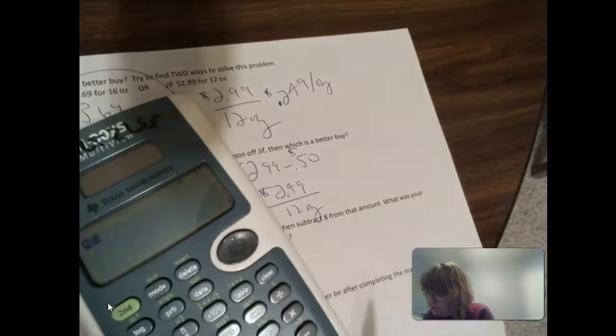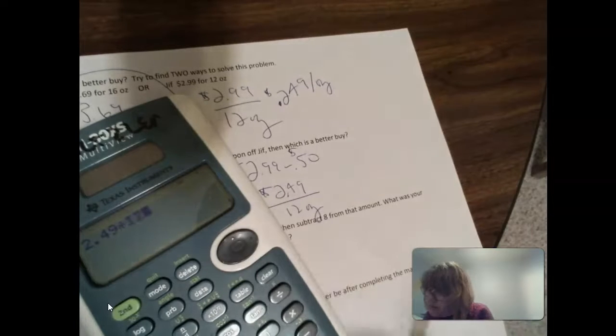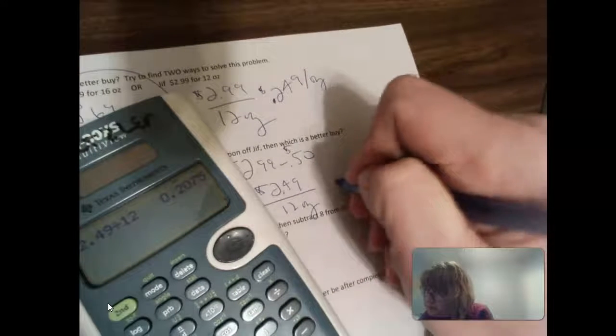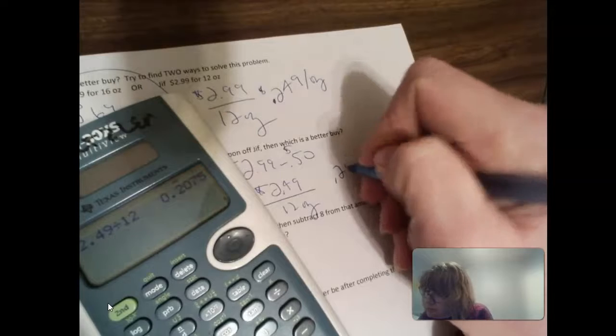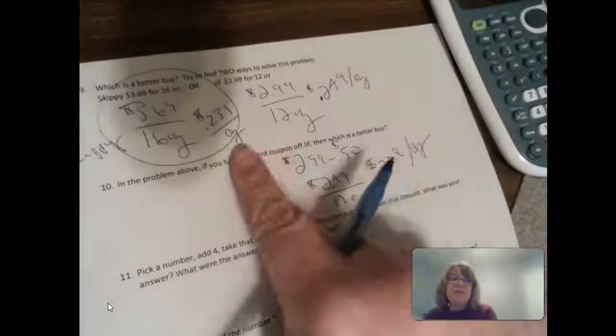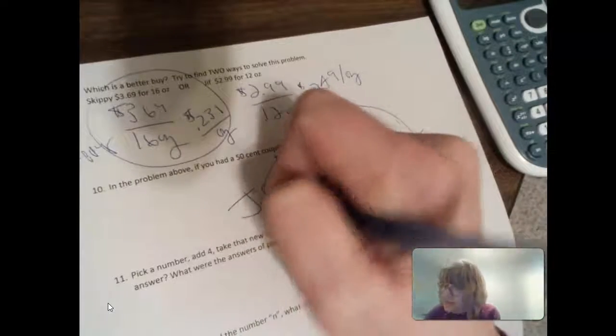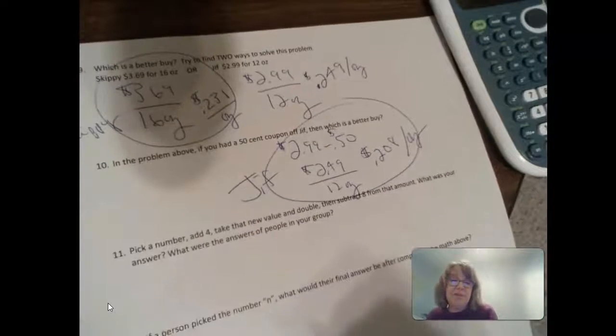So let's figure out what that unit price is. So $2.49 divided by 12 ounces, 0.208, I guess, per ounce. So now suddenly this guy's a cheaper one. Okay, so if you have the coupon, suddenly Jif becomes the cheaper one.